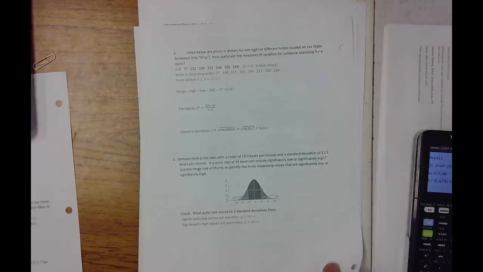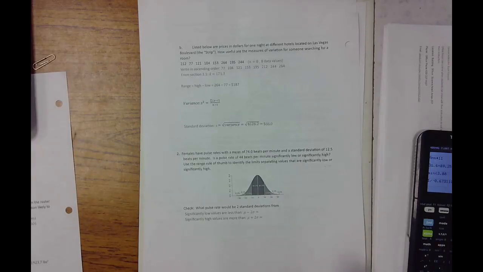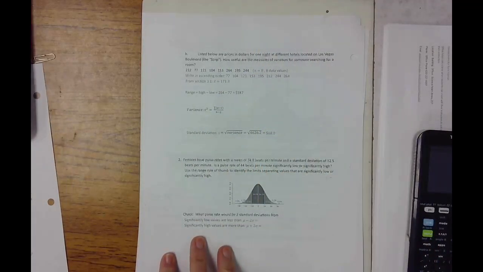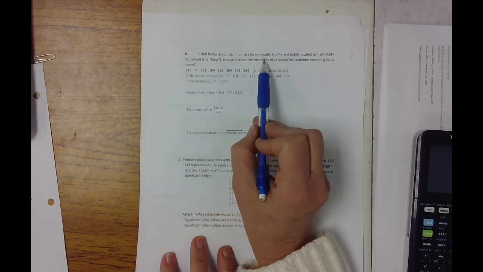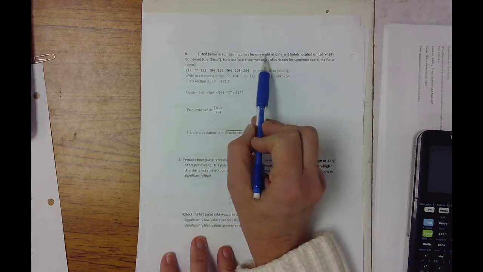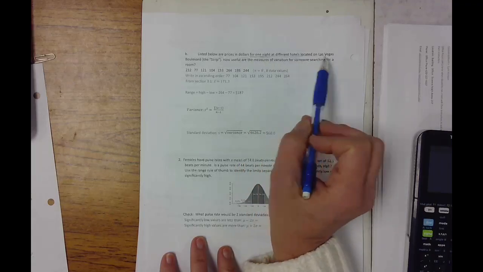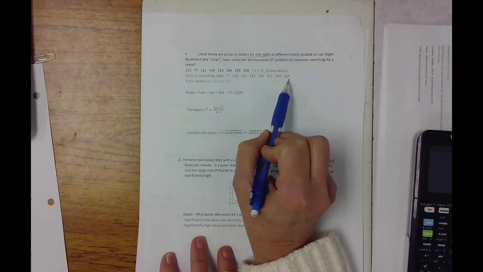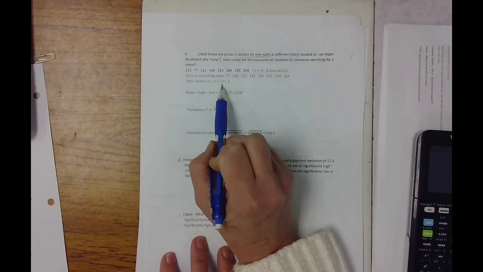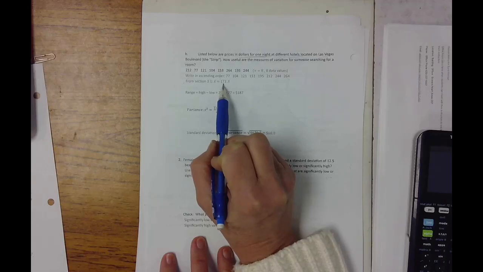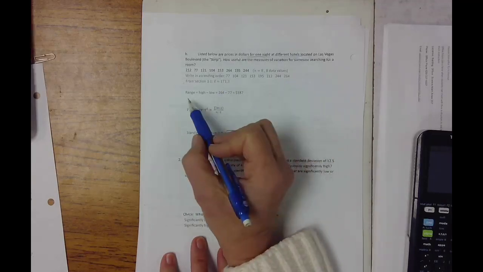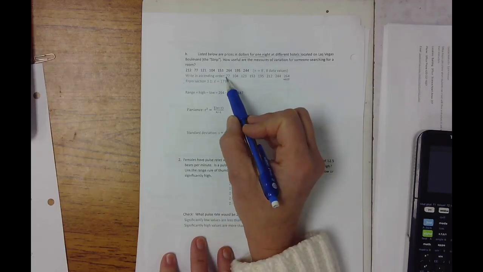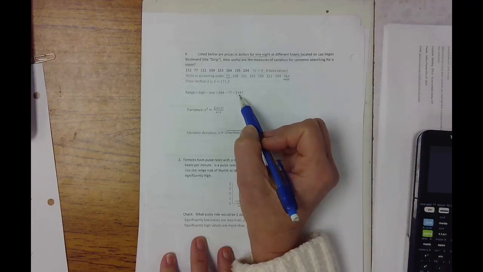Okay, with the next one, I like this question because you have 8 data points rather than 11, which is nice. But again, it's the same question we had before, where we're talking about the price of different hotels for one night on the Las Vegas Boulevard Strip. So again, you'll start by writing them in ascending order, like we did before. You'll also find your mean, and if you remember, our mean was 171.3. And then my range is going to be my highest amount, 264, minus my lowest amount, for a total of 187.